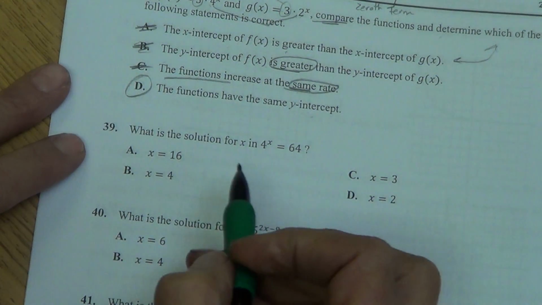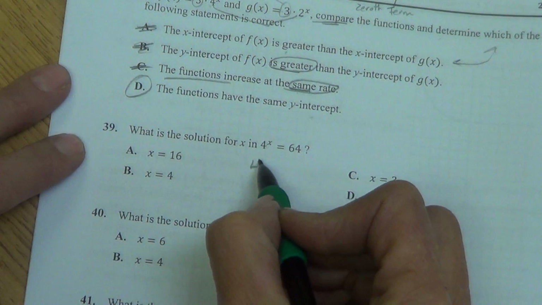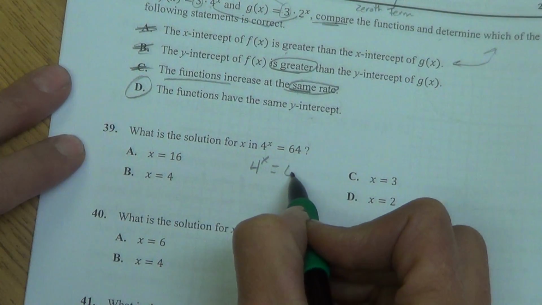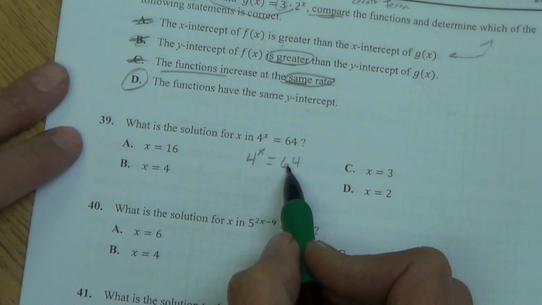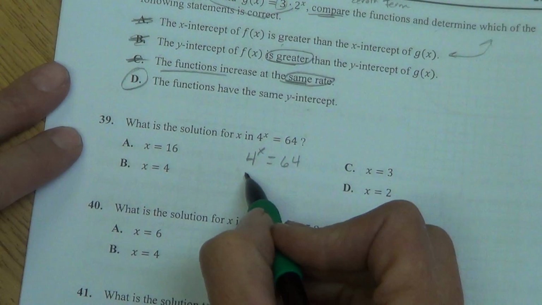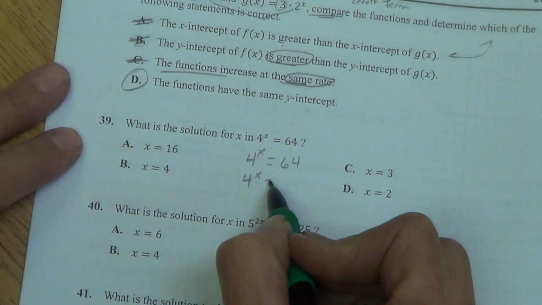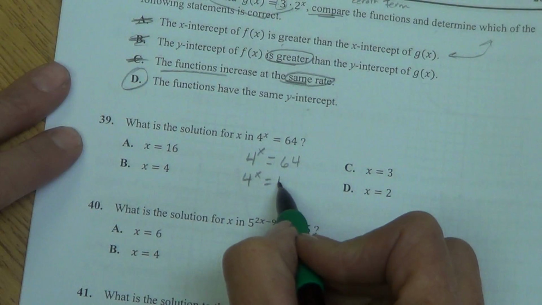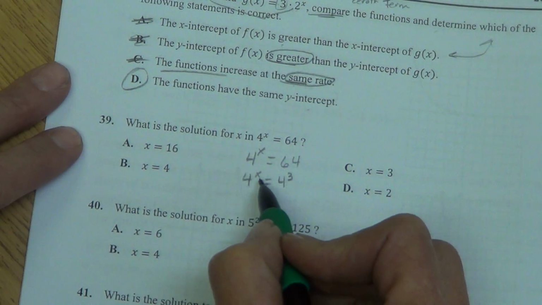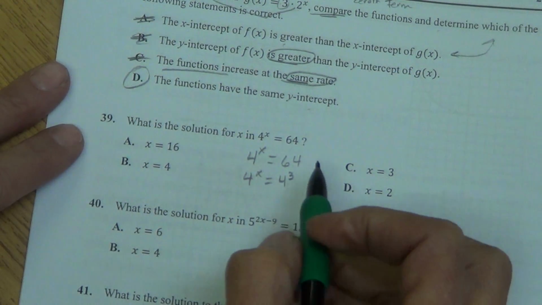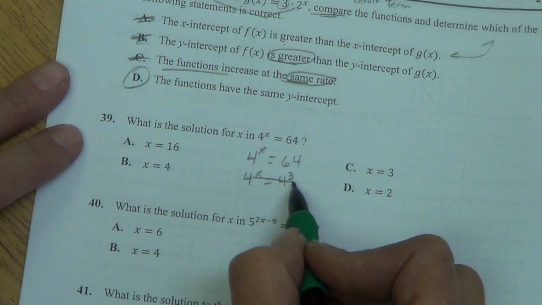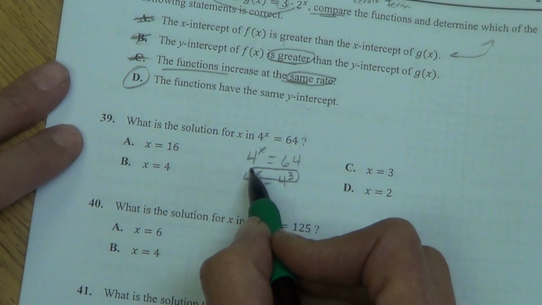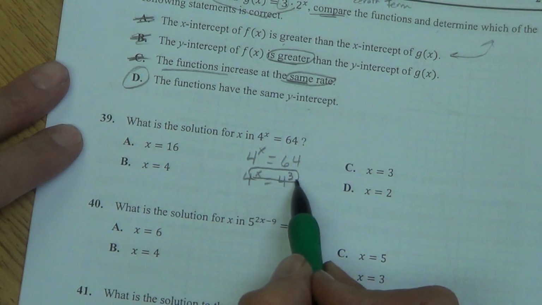What is the solution for 4 to the x equals 64? The whole challenge here is to bring that 64 into being a power of 4. 4 to the x equals, you should have memorized this, 4 to the 3rd. That was assigned in Unit 7, so make sure that you go back and review those if that was just rusty. So we can see there that x is equal to 3.